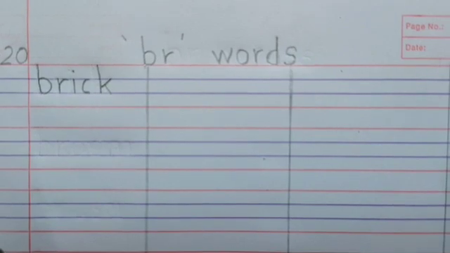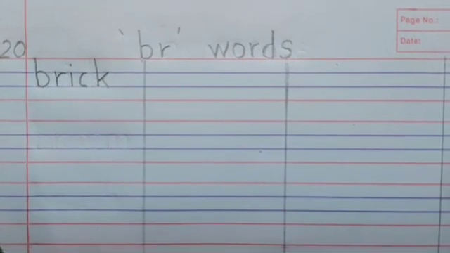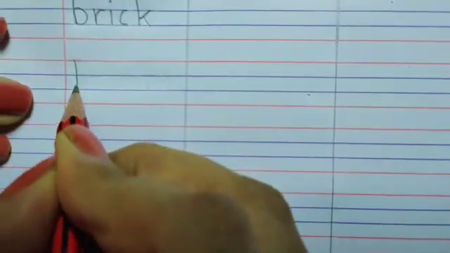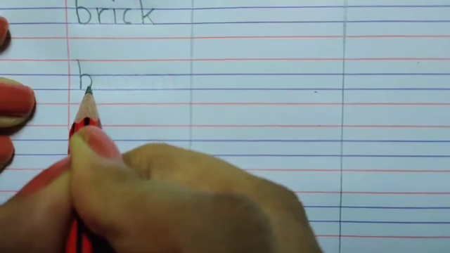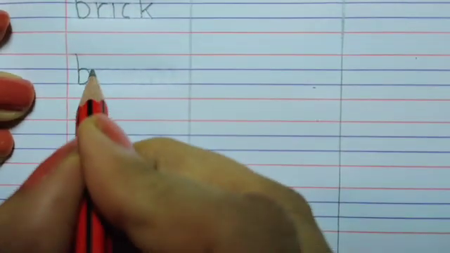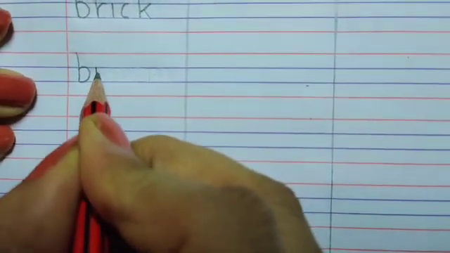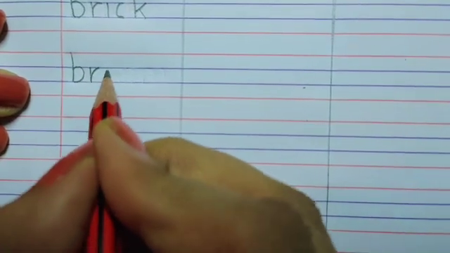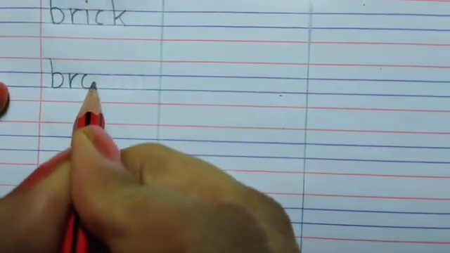The next word, broom, broom. B-R-O-O-M, broom. From the red line, you come down, you go up and curve blue line to blue line. B, down, up and curve. R, make a circle, blue line to blue line.